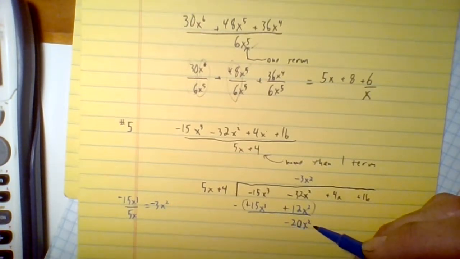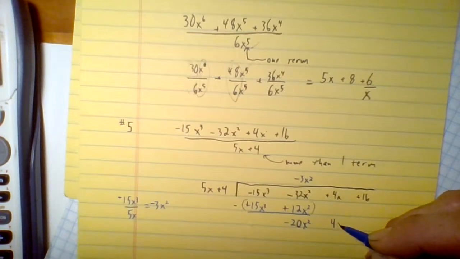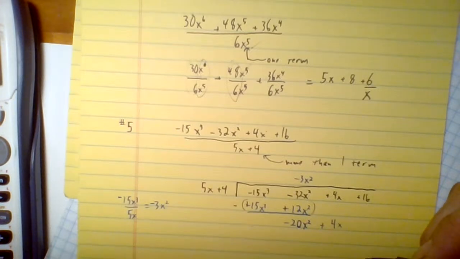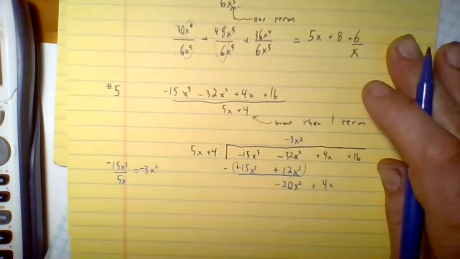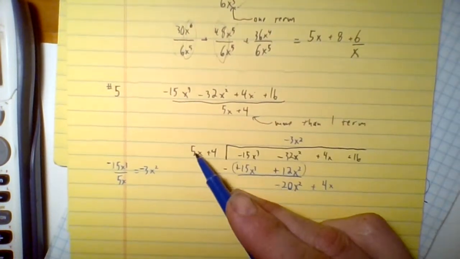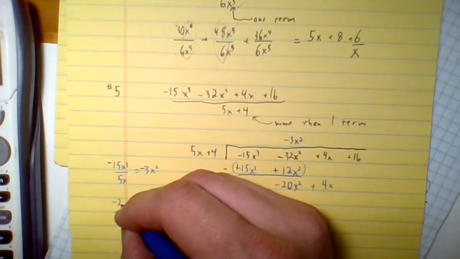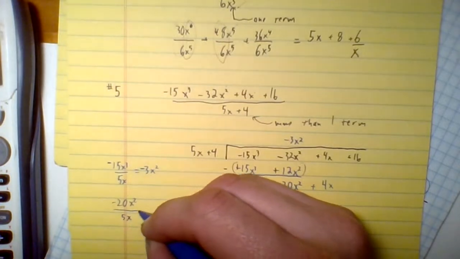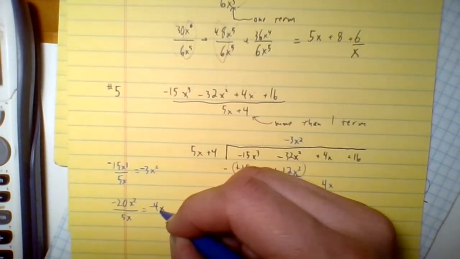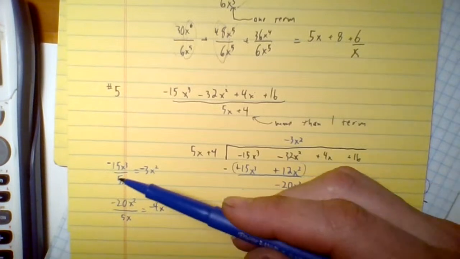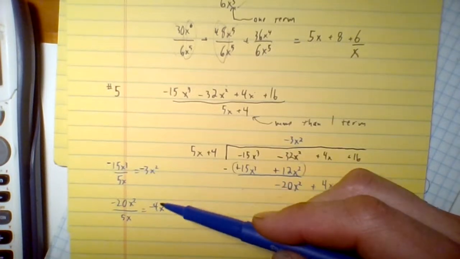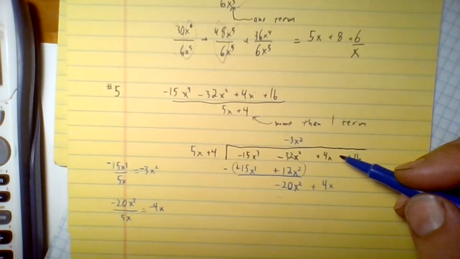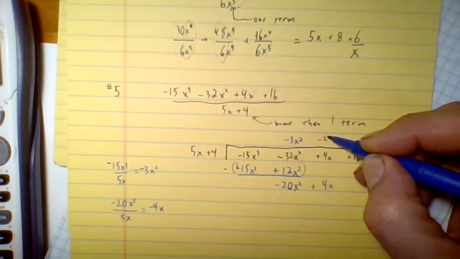Now that's my first term. I still have this other stuff I haven't gotten to yet, and these are the parts I'm dealing with in the next step. So start over in the sense that we're doing first term divided by first term, but now my first term is negative 20x squared divided by 5x. Is that negative 4x? So we're working our way down in powers here. Powers are coming down, we're working our way through it. Negative 4x is the next piece of my answer.